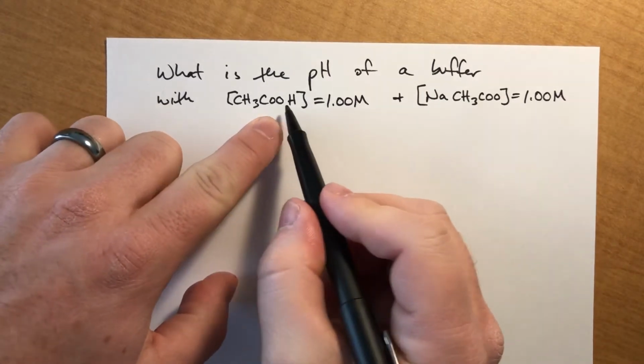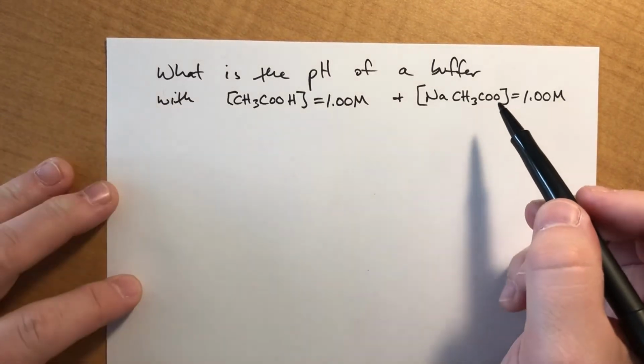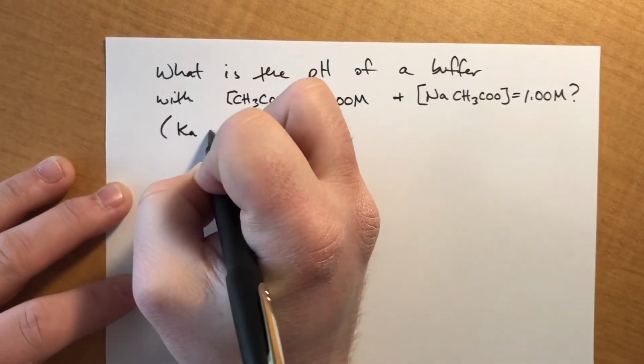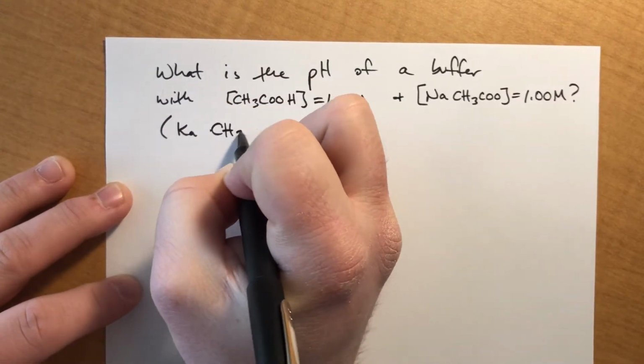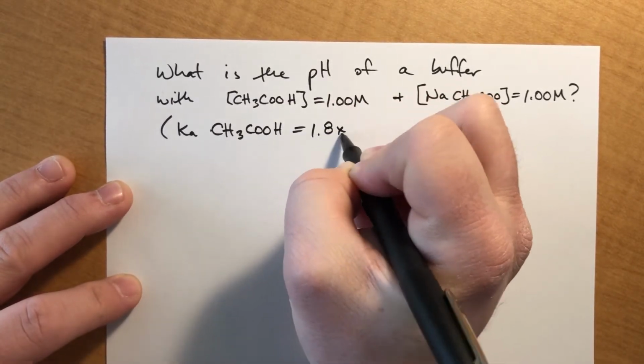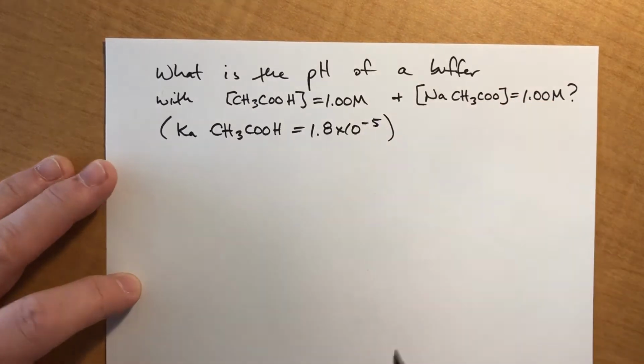So that's the weak acid, that's the conjugate base. And we want to know what's the pH. The Ka of CH3COOH is equal to 1.8 times 10 to the negative fifth. I know I keep reusing this one, you probably have it memorized by now.